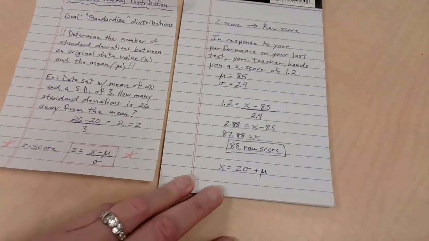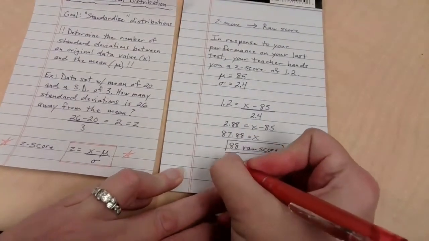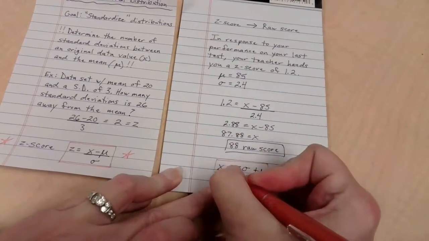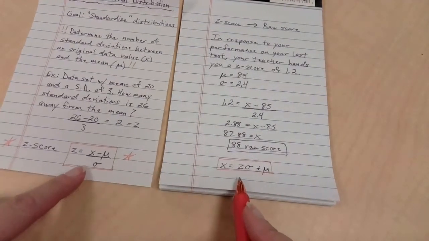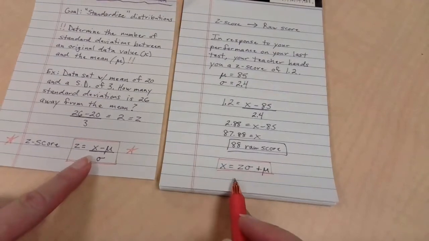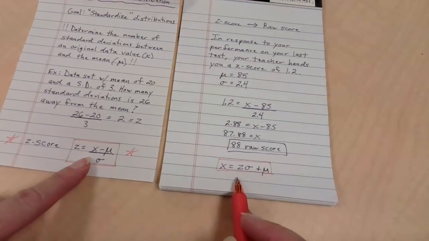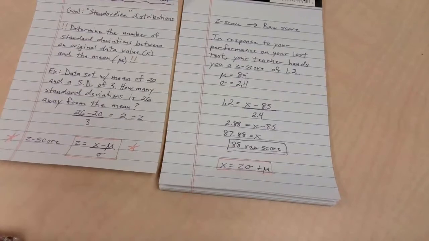Is this really a different formula? No, it's not. It's the exact same formula. So why we need to present it this way, I don't know. To me, this is the only formula that you need. If you've got this one, whatever. This is the same thing. We're just rearranging it. Same exact stuff.